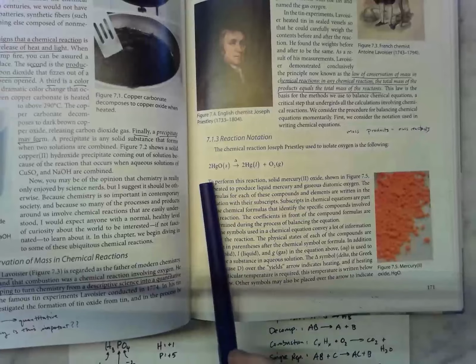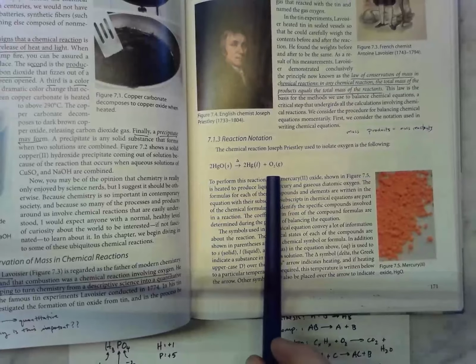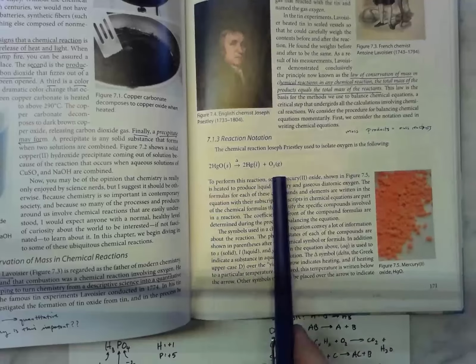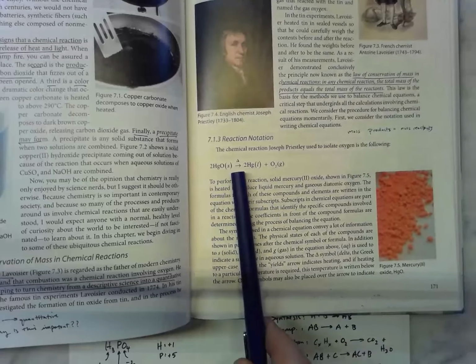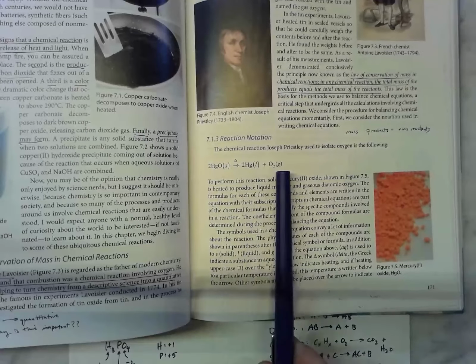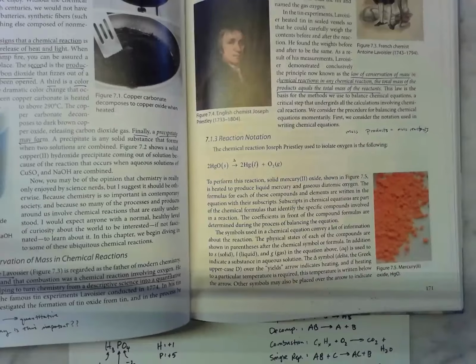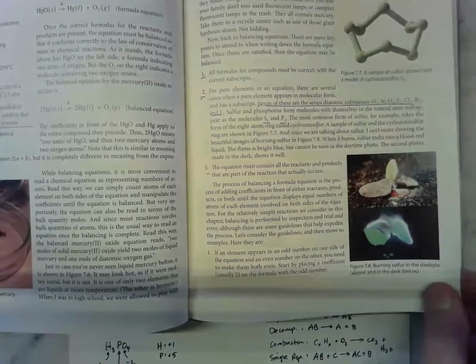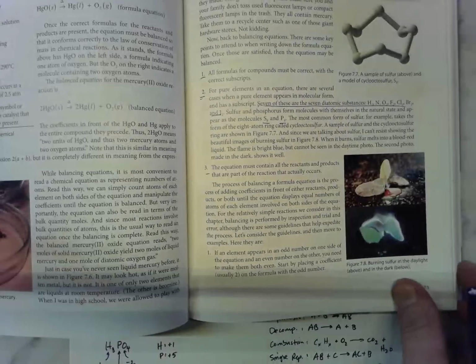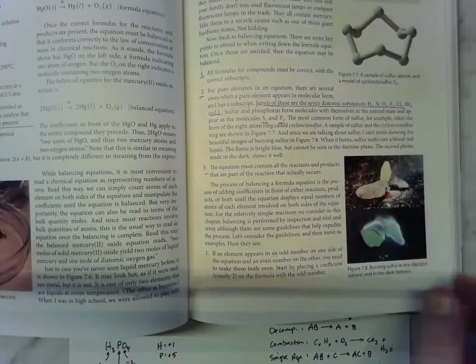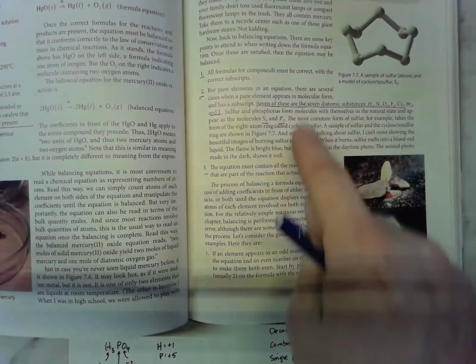If I give you the words, you need to be able to write them in a way that is proper. Okay, you need to know what that delta means there. You need to know what solid, liquid, and gas are represented by. You need to be able to balance equations. We've done homework on that. And if you have any questions, let me know. Okay, you need to be familiar with this right here.